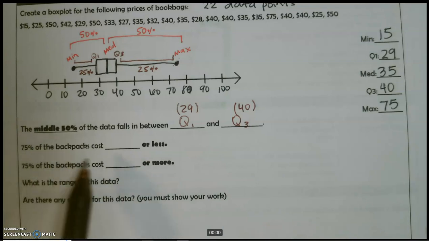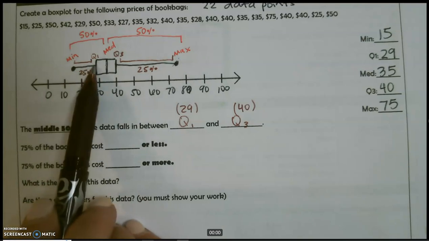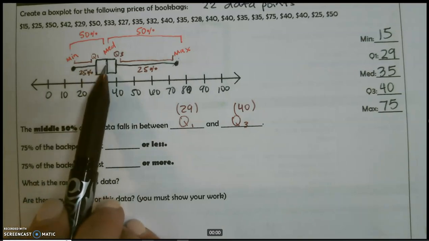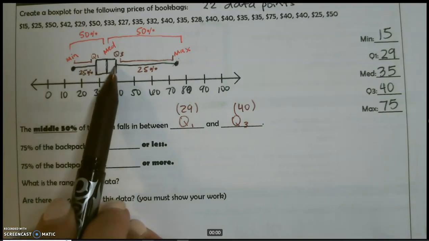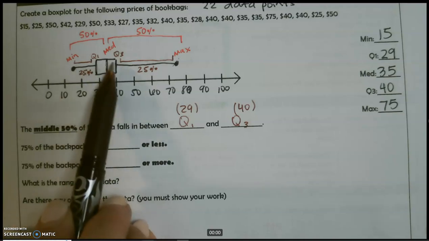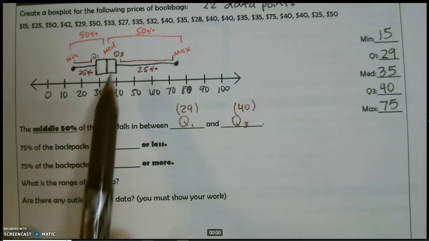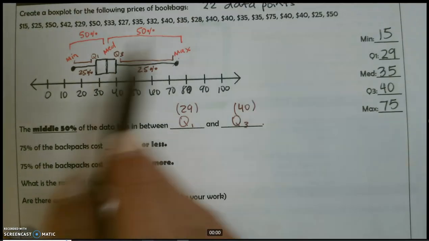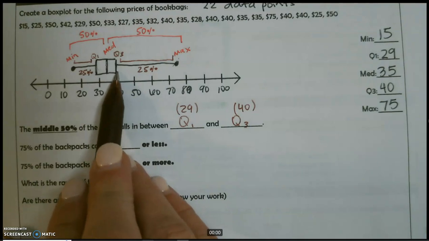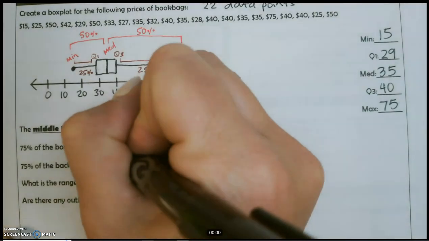Then it says 75% of the backpacks cost what or less? Well, the whisker is 25%, this box is 25%, that box is 25%. So from the minimum to Q3 is 75% of the data. So 75% of the backpacks cost $40 or less. And I guess that's actually not at, is that directly at 40? Yeah, Q3 is at 40.